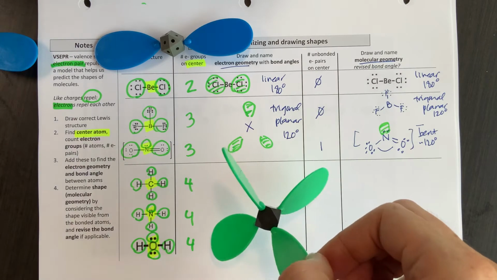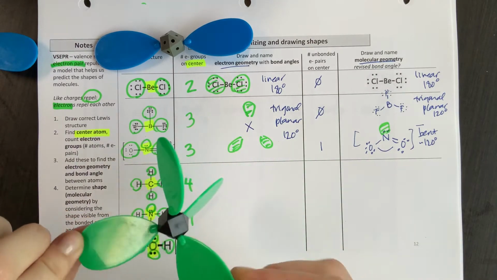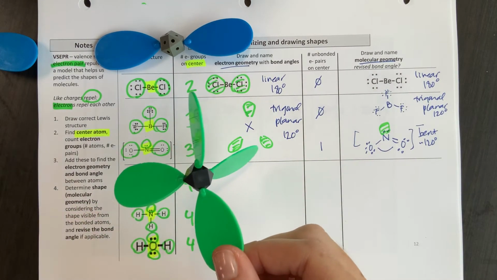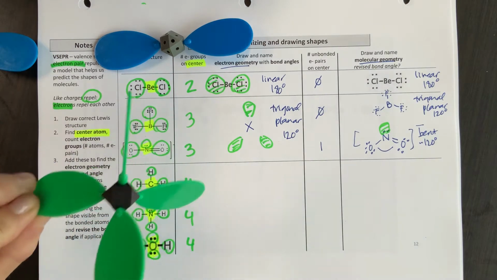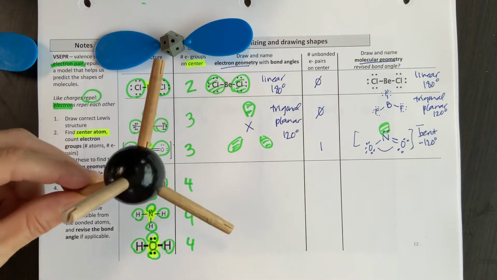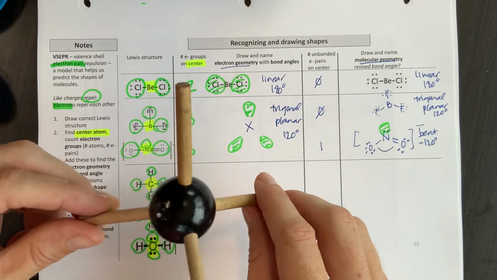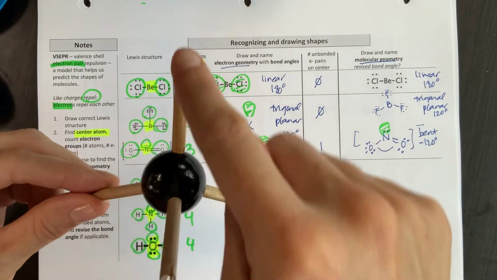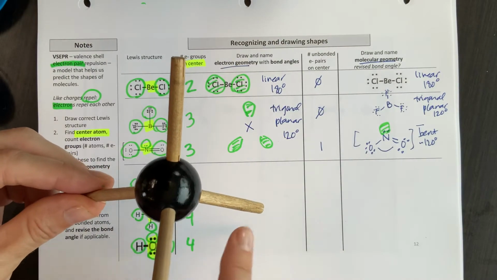So how do I draw this and what do I name this? Okay, it's a little bit hard to see, maybe a lot hard to see here. Let me give you a different picture of it, a little bit different model. If instead of the big kind of electron groups, I put sticks on it, maybe you can see that this would be kind of a pyramid shape. Here's the top of the pyramid and here's the base down here.